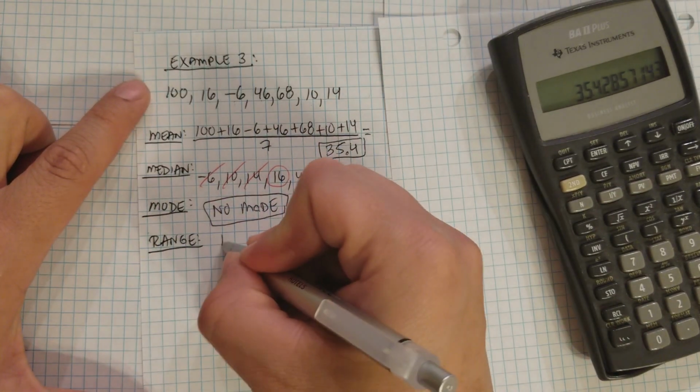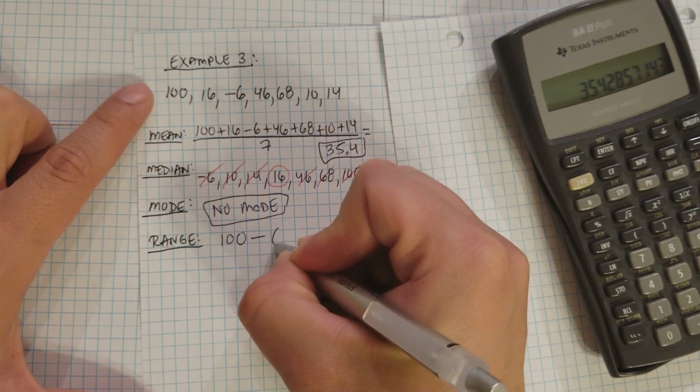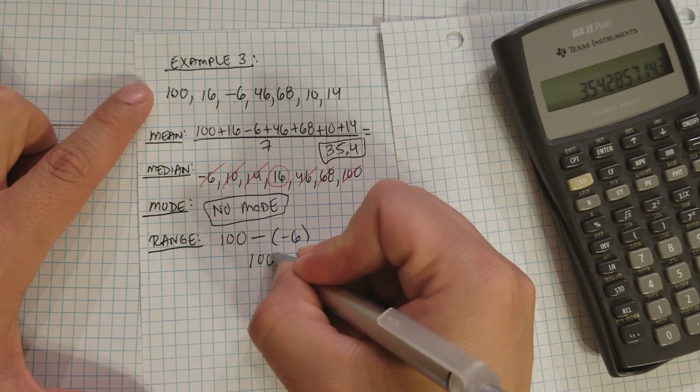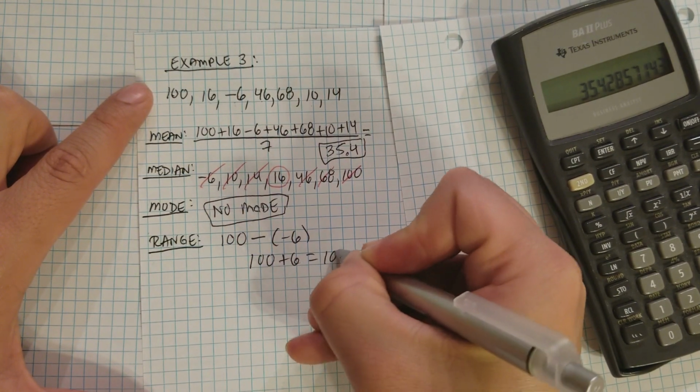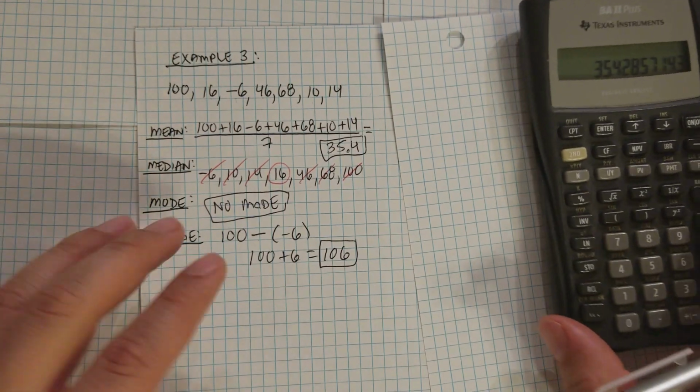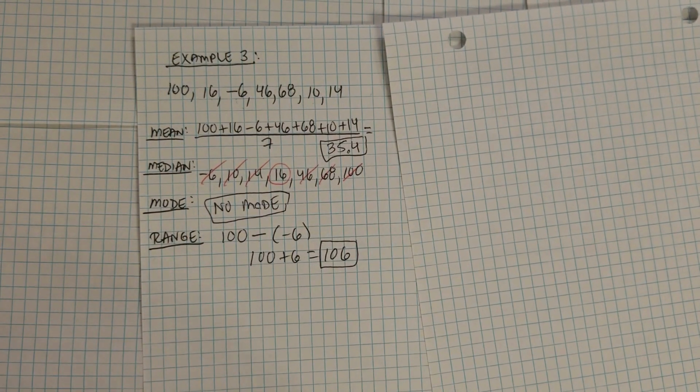The range is the biggest minus the smallest, so we have 100 minus negative 6. Be careful with this, two negatives make a positive. So this is 100 plus 6, which is going to give you a range of 106, which is perfectly okay. Okay, so that's it for example 3.